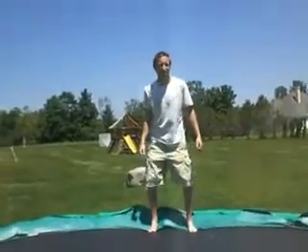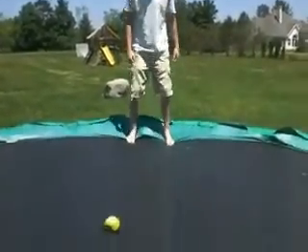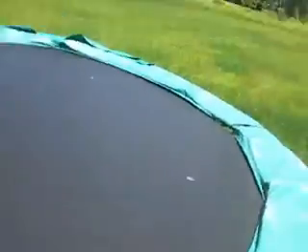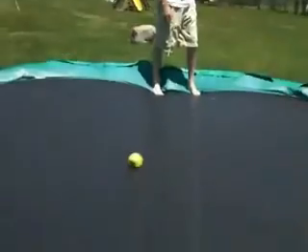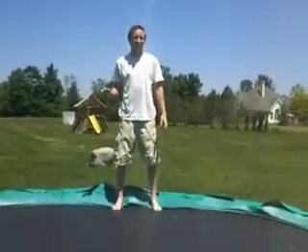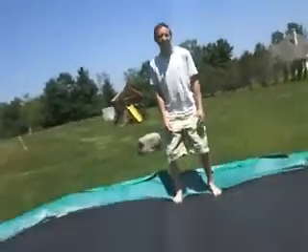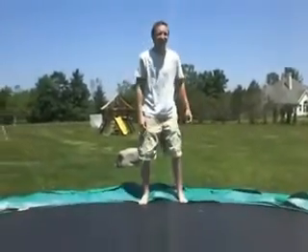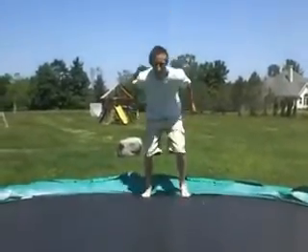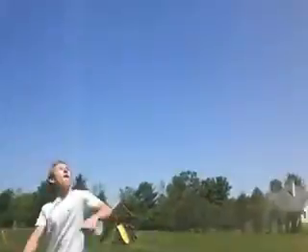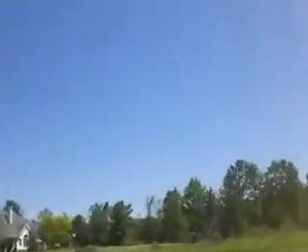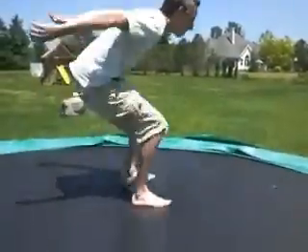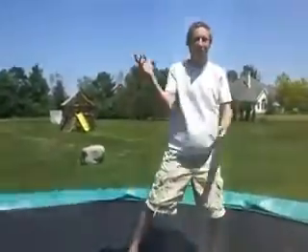Alright, so Max is going to exert a force on the trampoline, which is going to transfer to the apple. And see that he has such a greater mass than the apple. The apple should go flying. So let's test this out. Yeah! Awesome! That's it.